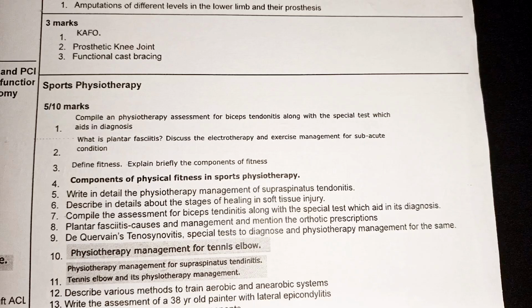Now coming to the next topic, that is sports physiotherapy. In this, the important 5 or 10-mark questions are: the first one, physiotherapy assessment for biceps tendonitis along with its special test. Second one, what is plantar fasciitis? Discuss the electrotherapy and exercise therapy management for subacute condition. Third one, define fitness. Explain briefly the components of fitness.